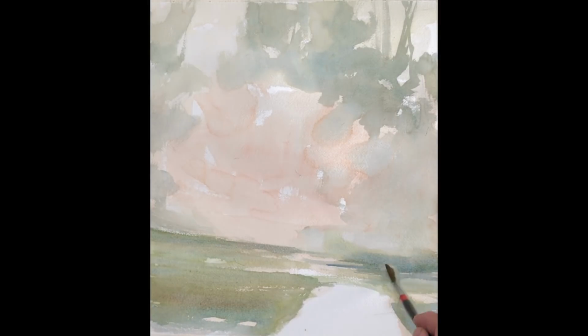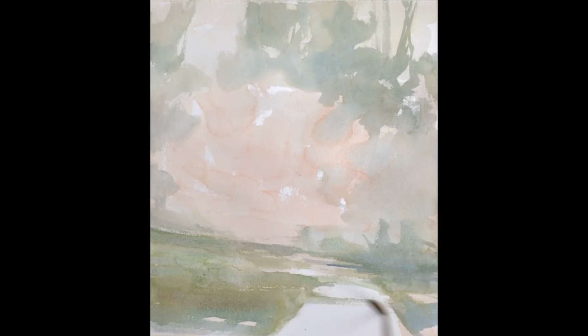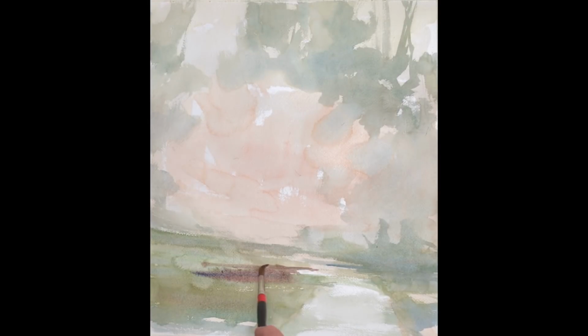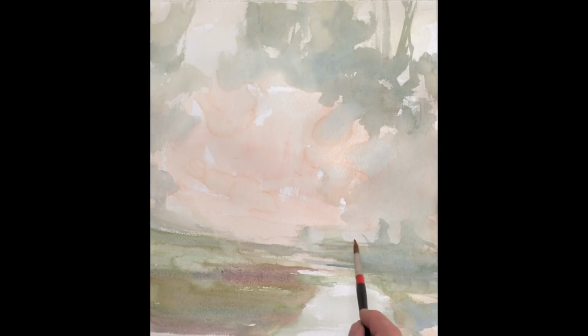Working very much not wet into wet. The condition of the paper is sort of semi-dry, which means I do get some hard edges, but then I run into a wet area and the paint softens out. And this is actually a good condition to build up this sort of painting where you have an unknown factor in just how dry the paper is, and you build up strokes and the shapes of trees, sometimes resulting in soft edges, sometimes resulting in hard edges.